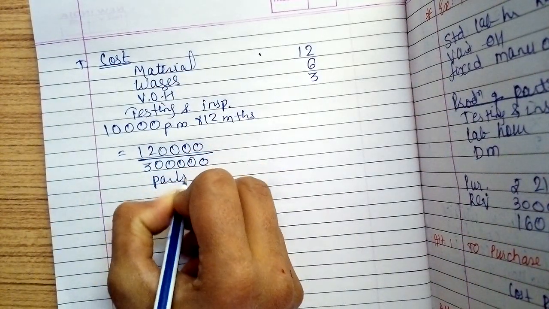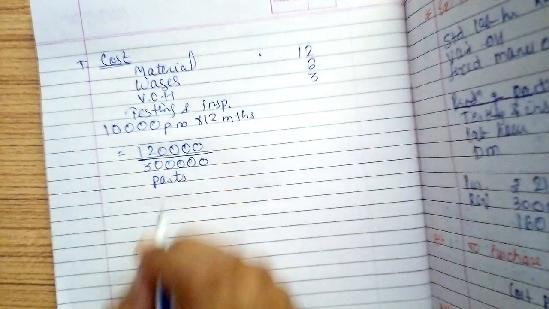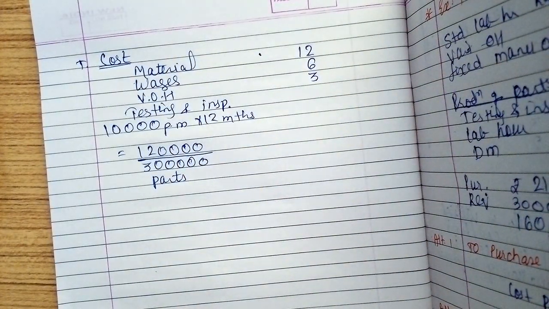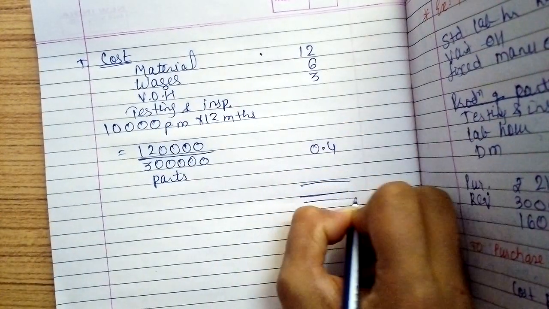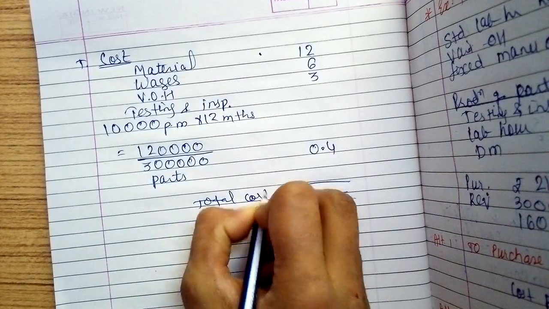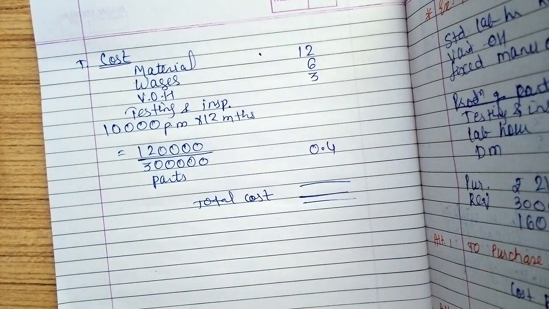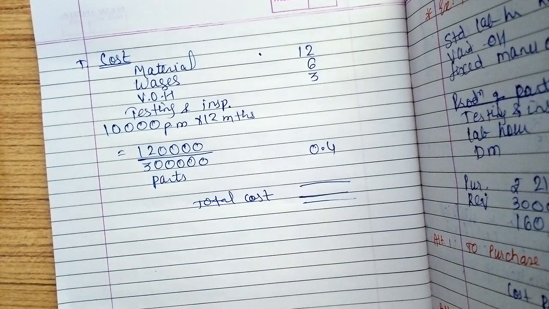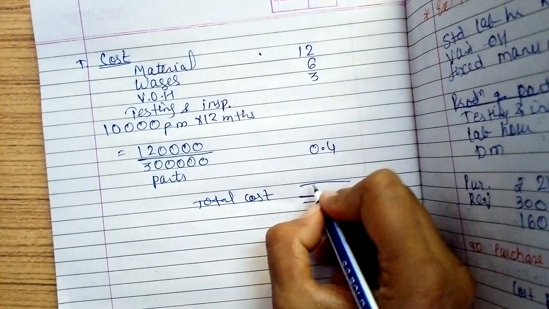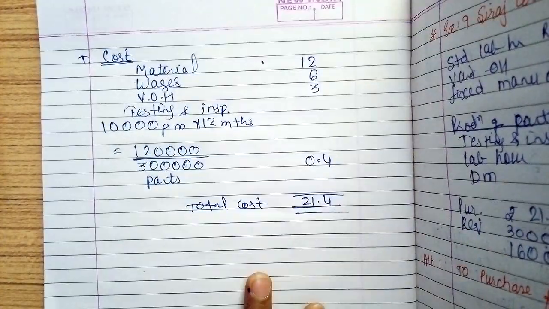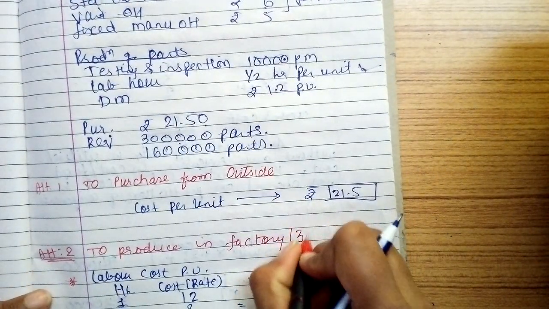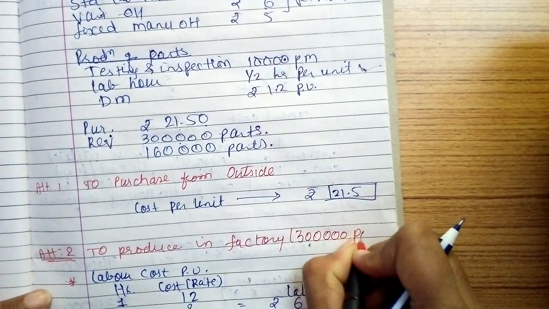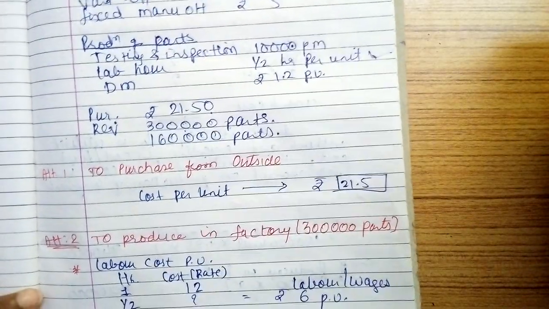અને component parts કેટલા requirement છે? 3 lakh parts ની requirement છે. So that will be 1,20,000 divided by 3 lakhs. So that is 0.4. Then the total cost will be 12 plus 6 plus 3 plus 0.4. So that is 21.4. Okay, we'll do one thing over here. To produce in factory and requirement is 3 lakhs units. Alternative 3 લઈ લઈએ.